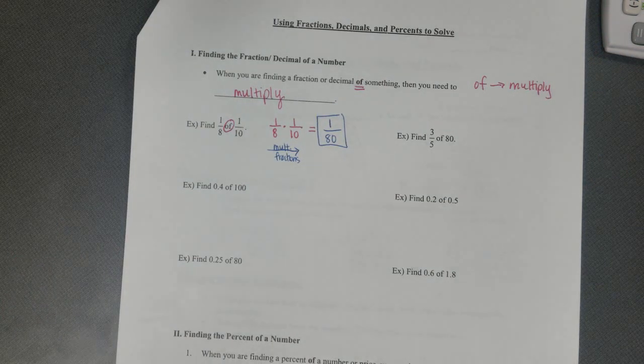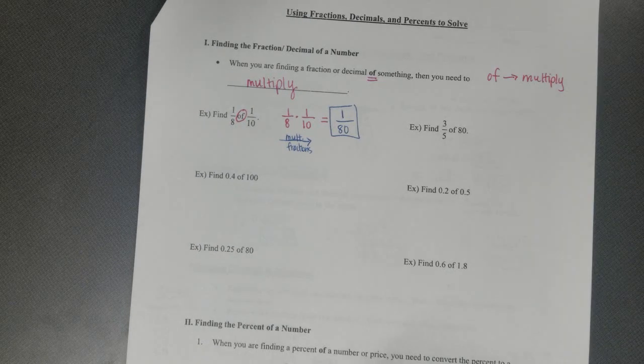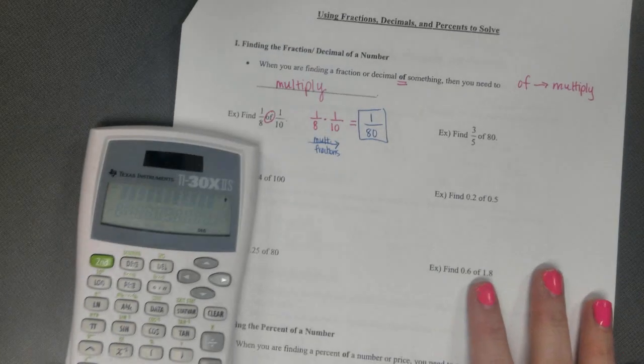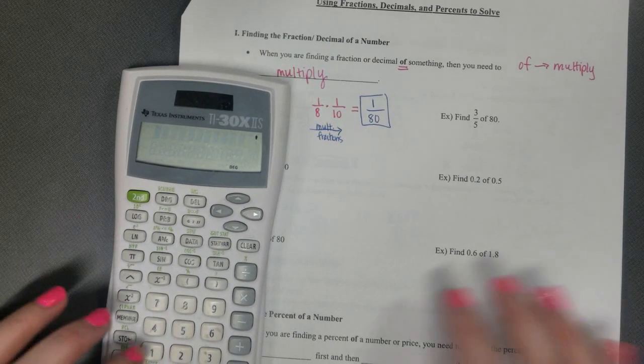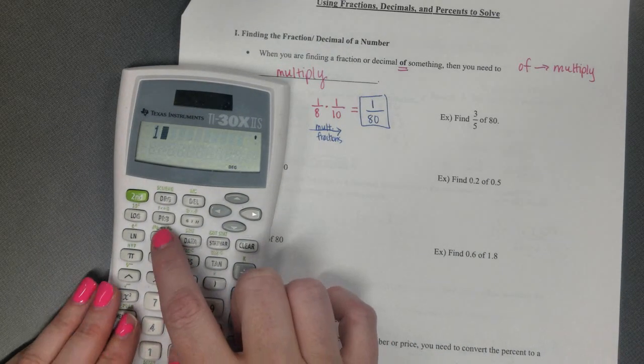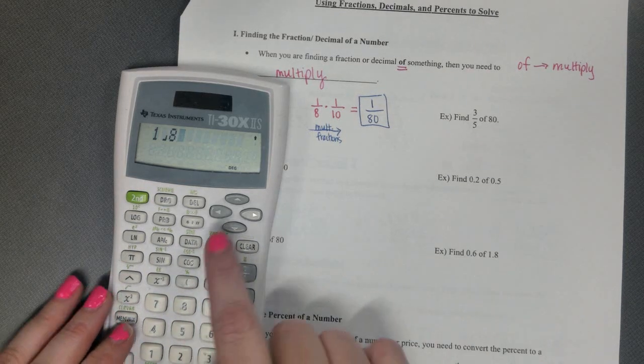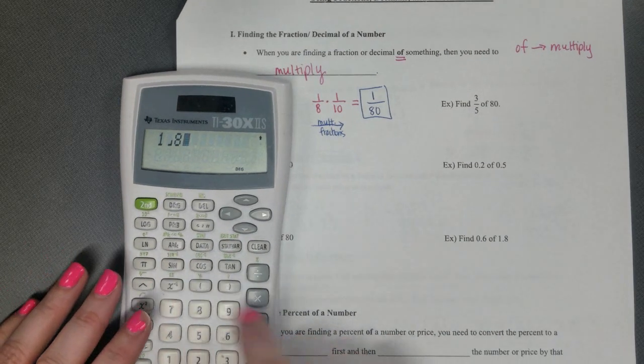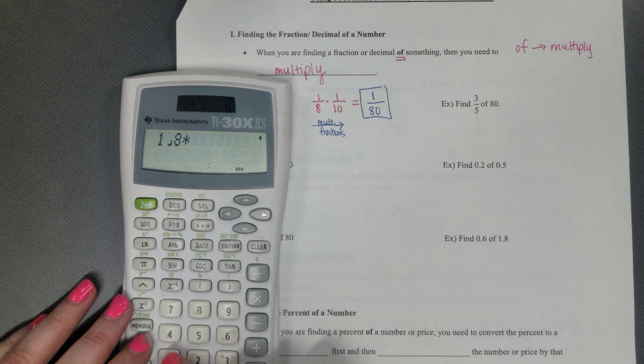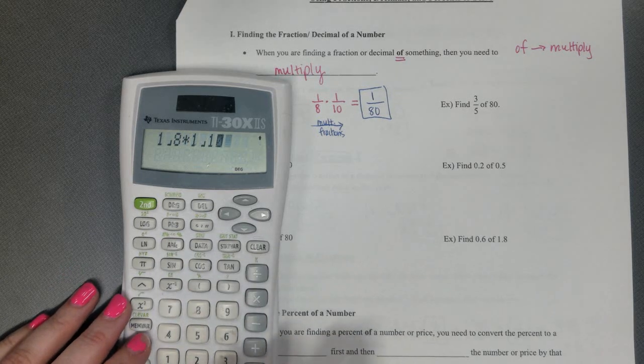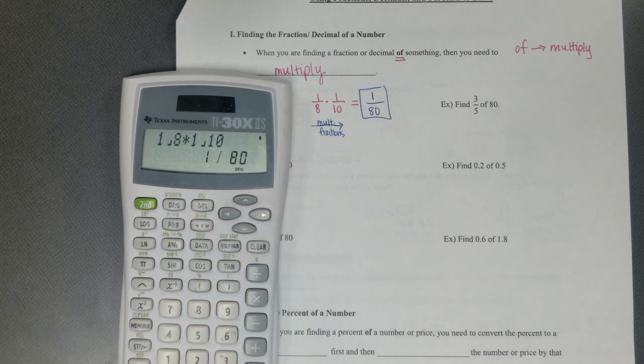Okay, so you're going to multiply those together. You guys can also use the multiplication feature on your calculator if you would like. So you have 1/8. You can use that ABC button that I showed you, times 1/10. And that will give you 1/80 as well. Okay?